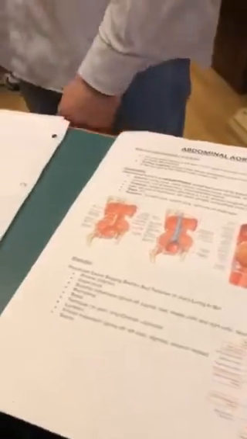Abdominal aorta and its branches. Okay? So abdominal aorta, it's a continuation of which vessel? Abdominal aorta. Yes. It's a continuation of thoracic aorta, exactly. And it starts off at the level of T12 to L1. It passes through the diaphragm, through the aortic hiatus, and it gives off all these branches.